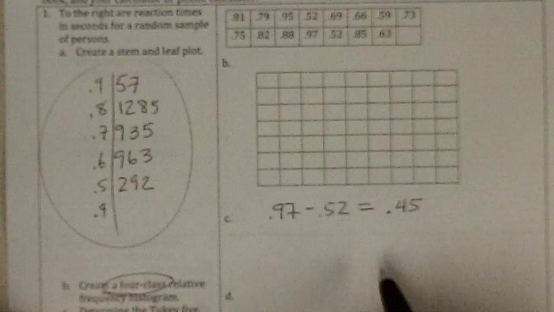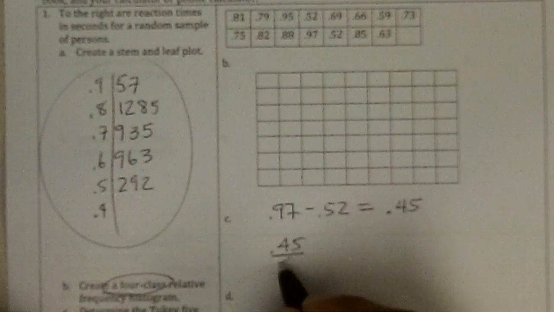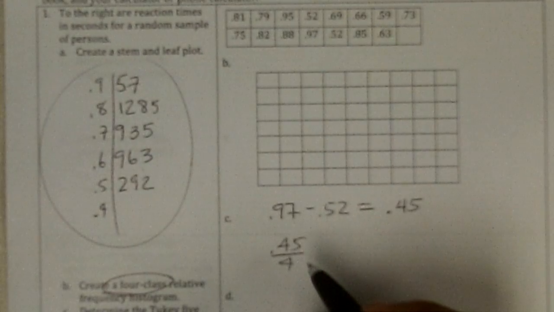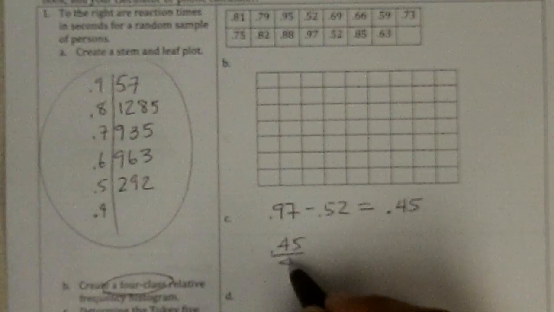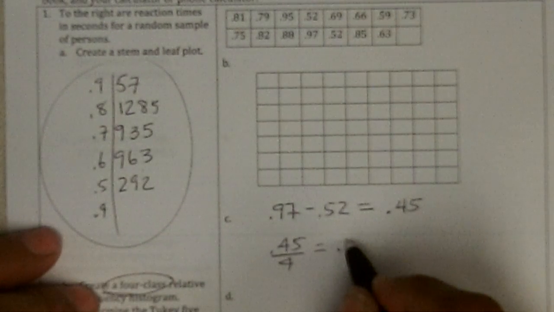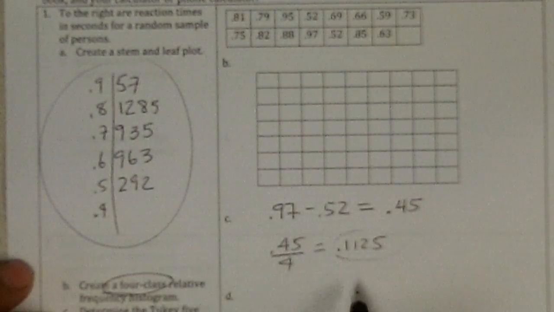Divided by 4, I get 0.1125. Well, if I do exactly that, that's an ugly number.